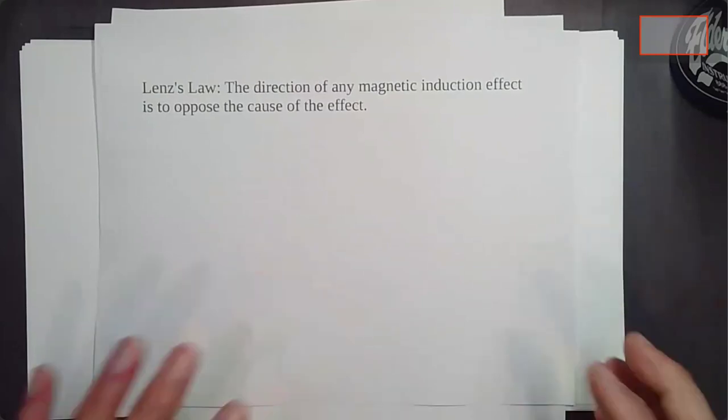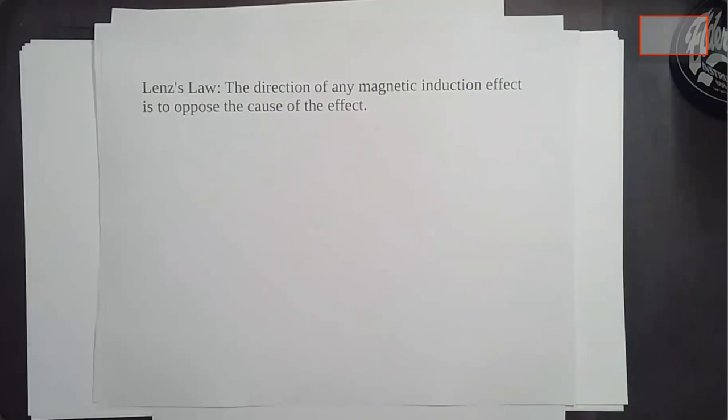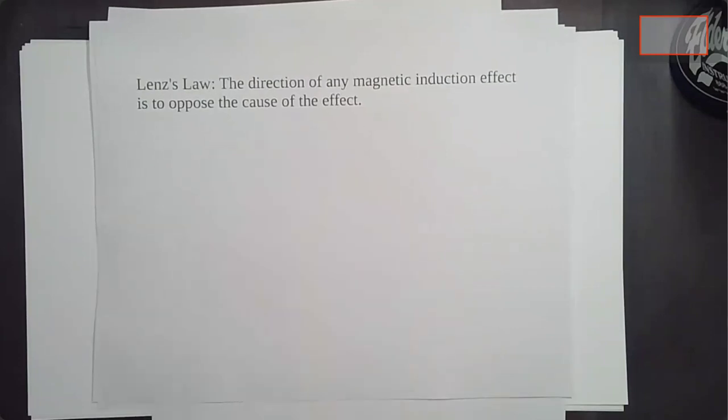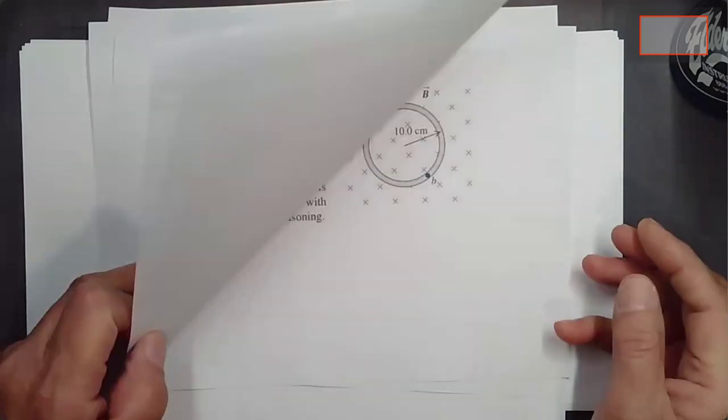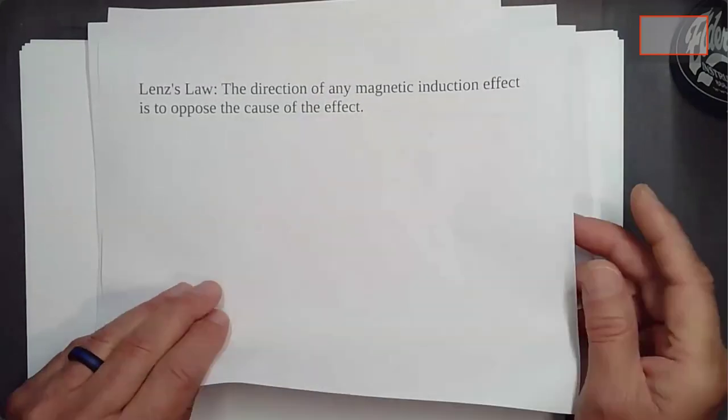Okay, the first thing I want to do is look at a couple of qualitative situations and consider Lenz's law. The direction of any magnetic induction effect is to oppose the cause of that effect. This is going to take some thinking in quite a few cases, but let's go ahead and try to do these.